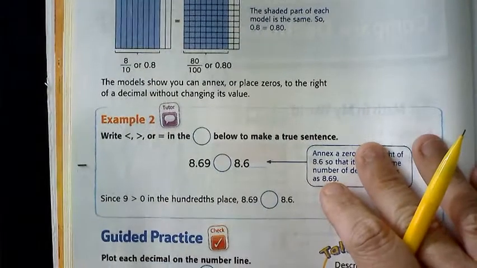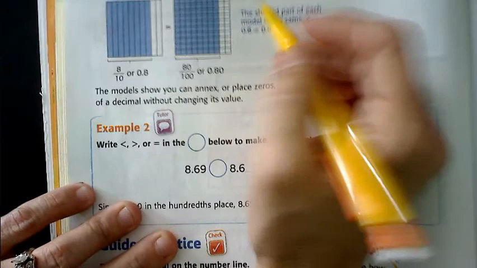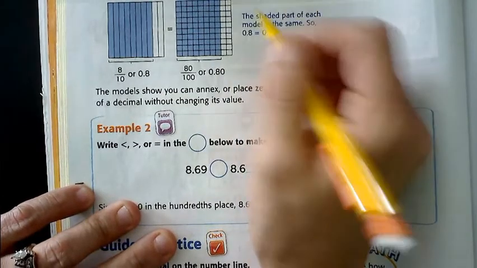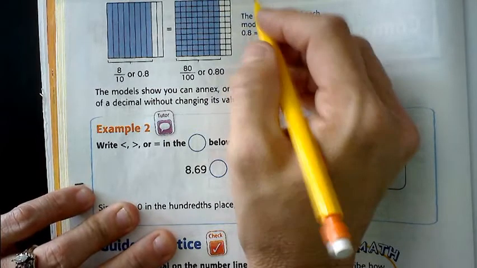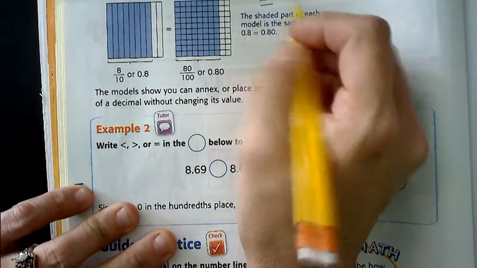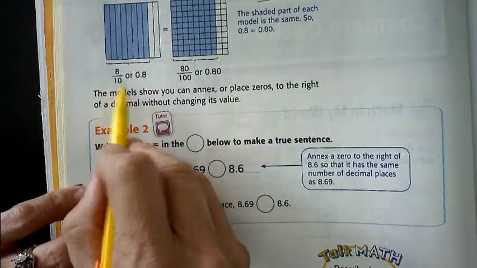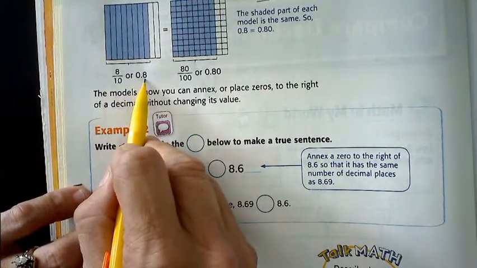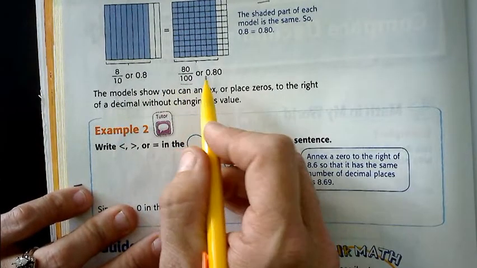Decimals that have the same value are equivalent decimals. So equivalent kind of looks like equal at the beginning. It means equivalent values. They're the same value. So 8 out of 10, or 0.8, is the exact same thing as 80 out of 100, or 0.80.